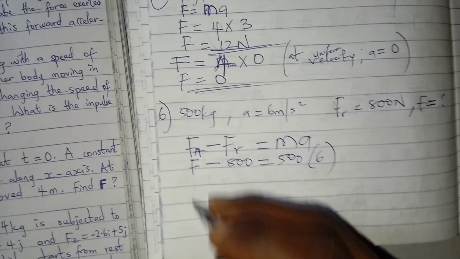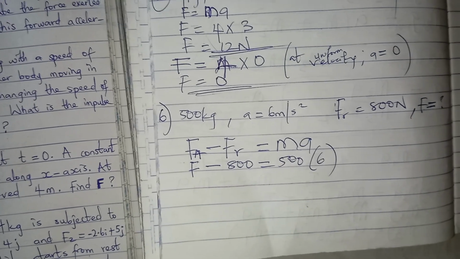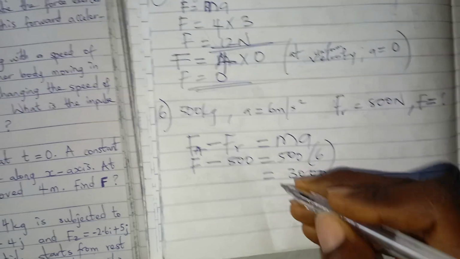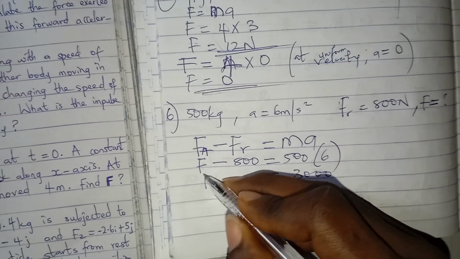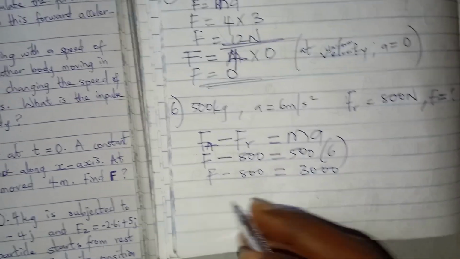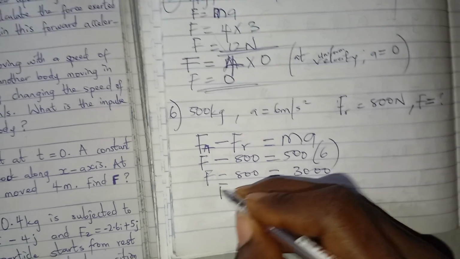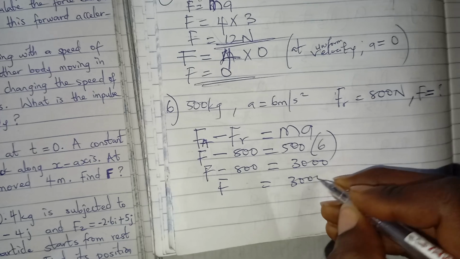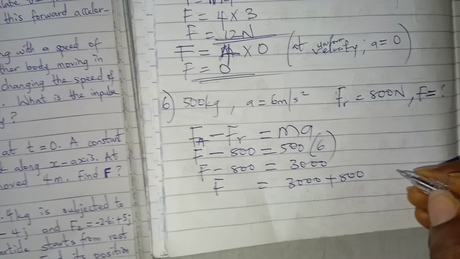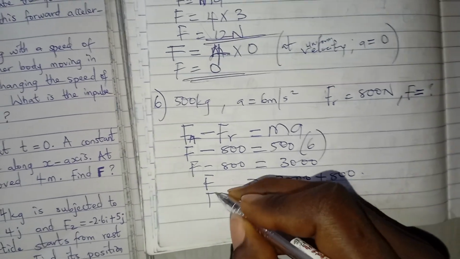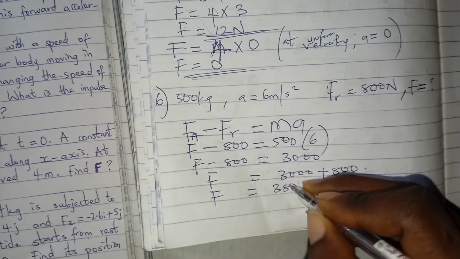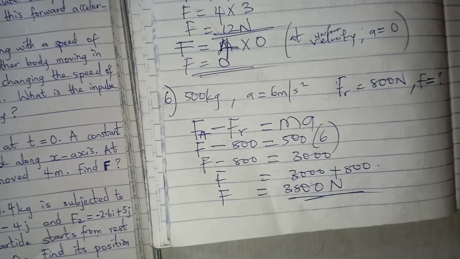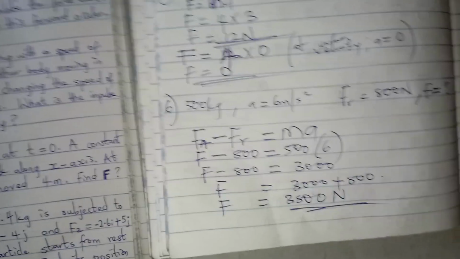So notice that by the time you do this properly, 500 times 6 is around 3,000. Okay. F minus 800. So making F subject of the formula means that this will cross over, so that F will be equal to, add 800 to both sides. F will be equal to 3,000 plus 800, which gives us that F is equal to 3,800 in Newton. So this will be my final answer. So let's move to the next question.